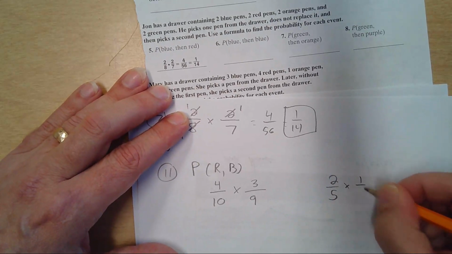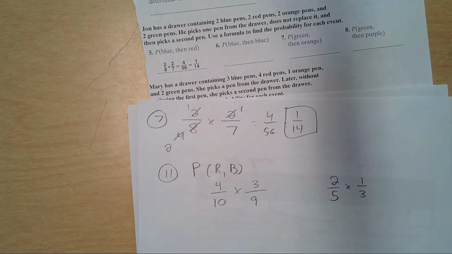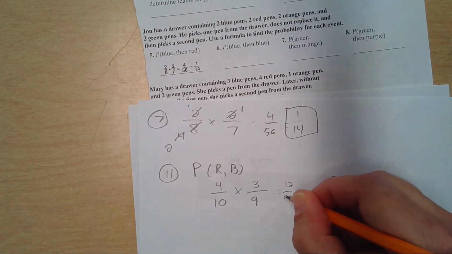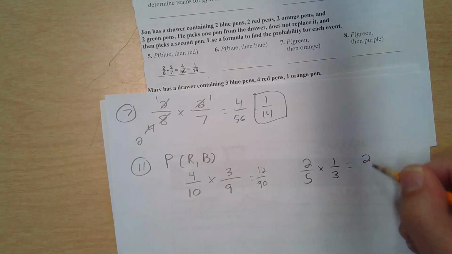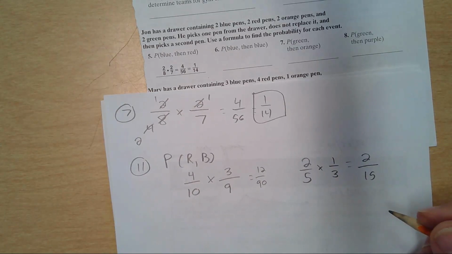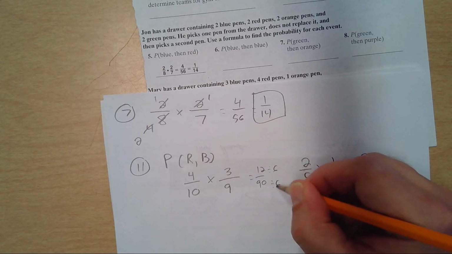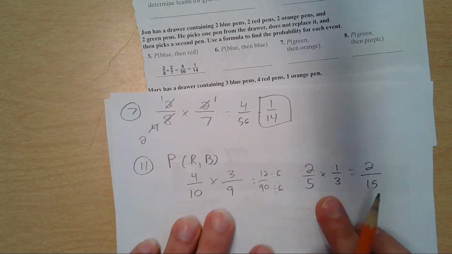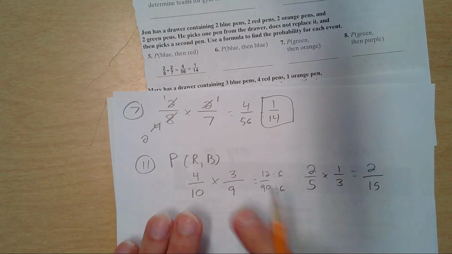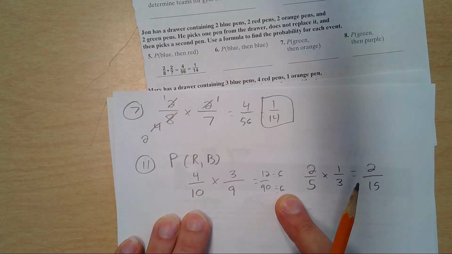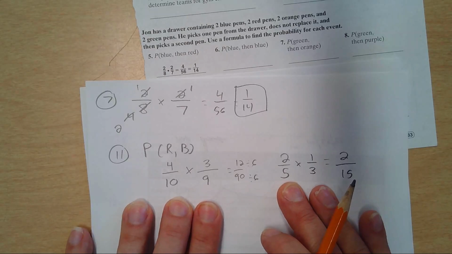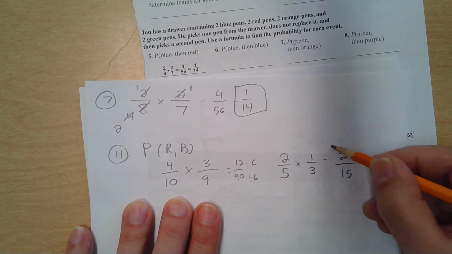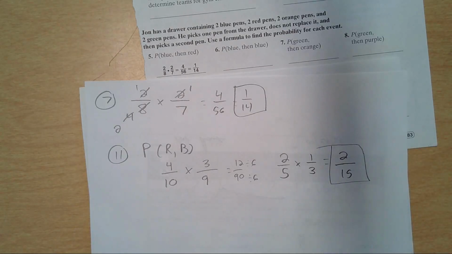Or I could simplify that too this way. You either get 12 over 90, divide each of those by something, or 2 over 15, divide by 6. Oh, yeah. That's actually what it would be. So when you're doing your math, I don't really care if you write them unsimplified, simplify at the end. But these fractions for your math, you can simplify them right away if you so choose. All I really care about is in the end, you got 2 over 15. However you want to get there is up to you.